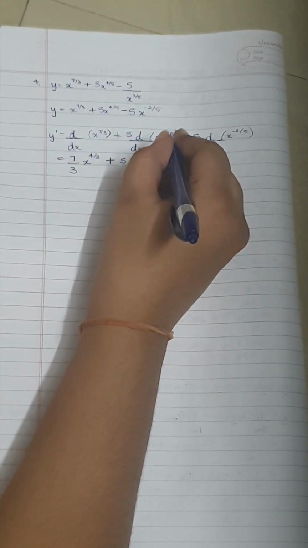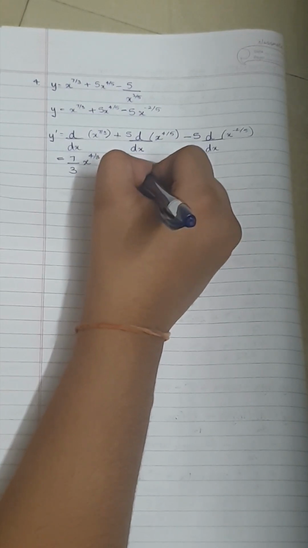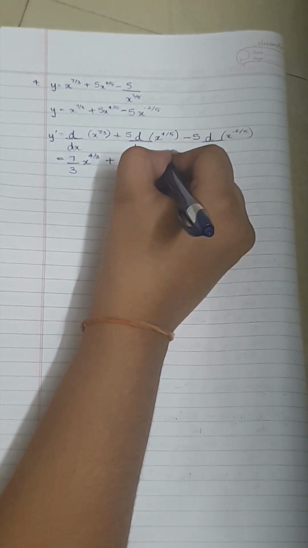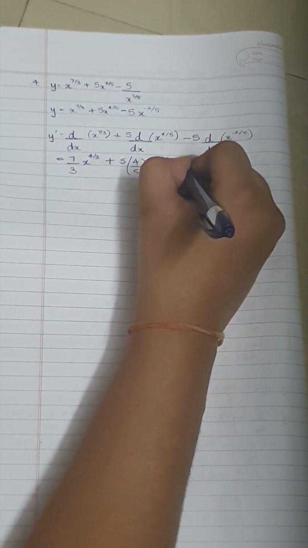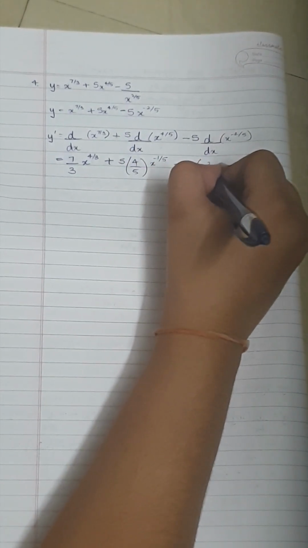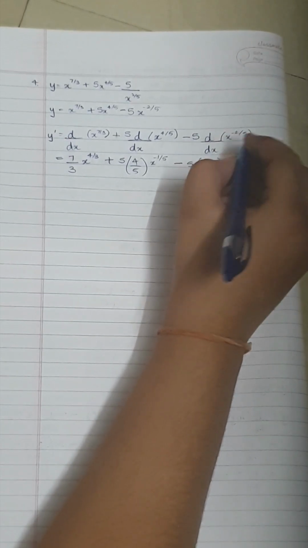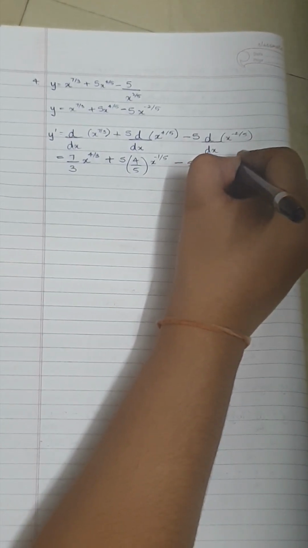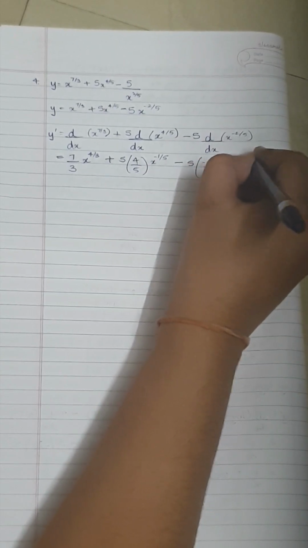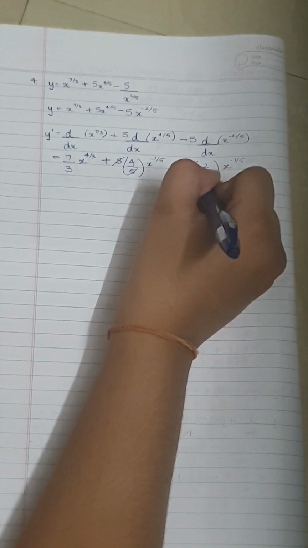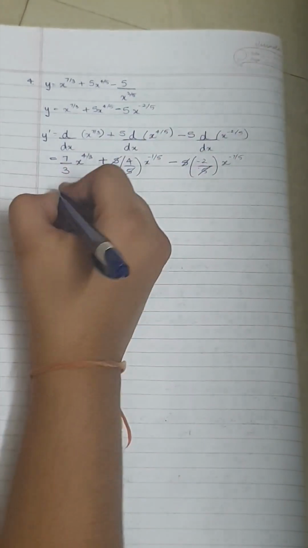Plus 5, your 4 by 5 comes out as a constant. X to the power 4 by 5 minus 1 is minus 1 by 5. Minus 5 minus 2 by 5 comes out as a constant, and x to the power minus 2 by 5 minus 1, so minus 2 by 5 minus 1 would be x to the power minus 7 by 5. Amazing. So 5 cancel each other here and here because it's in the numerator and denominator.